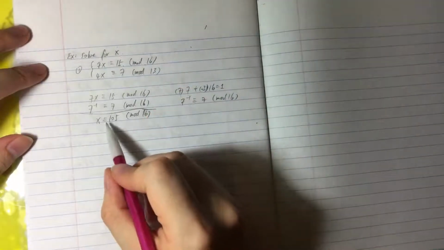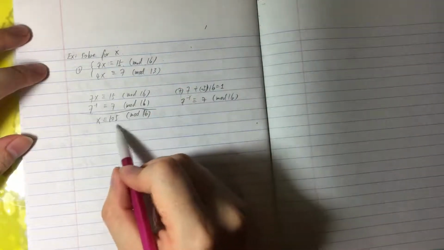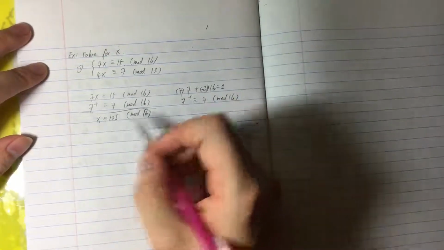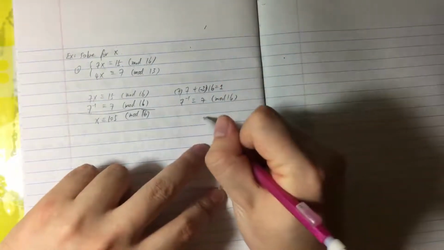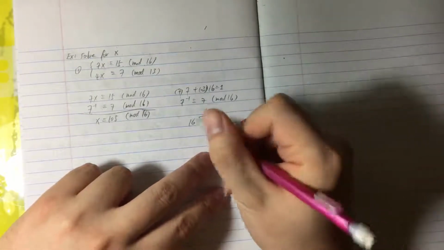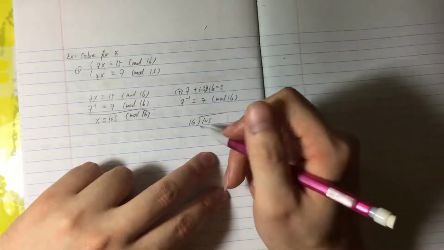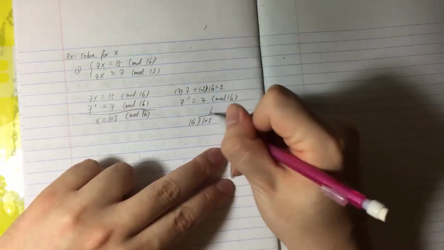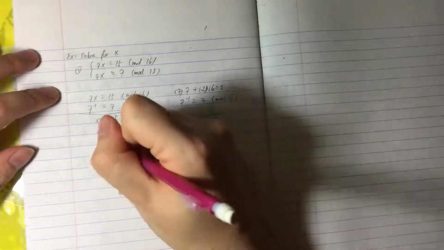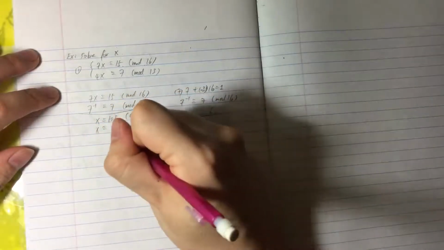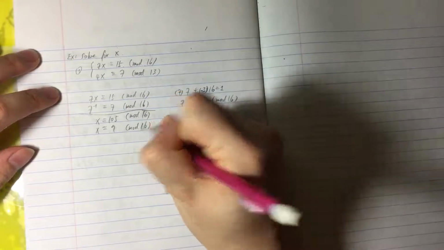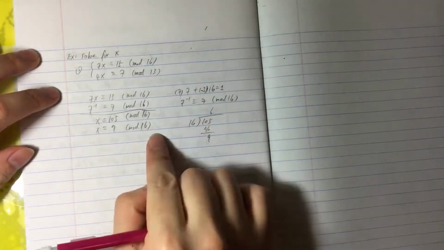Then 105 is more than 16. We take 105, divide by 16 and take the remainder. 105 divided by 16: 16 goes into 105 6 times. 6 times 16 is 96. Remainder is 9. So x is congruent to 9 mod 16.